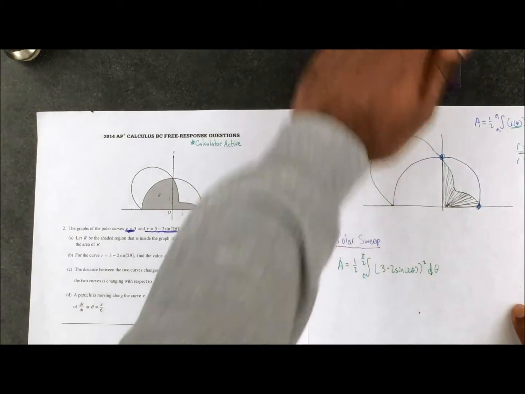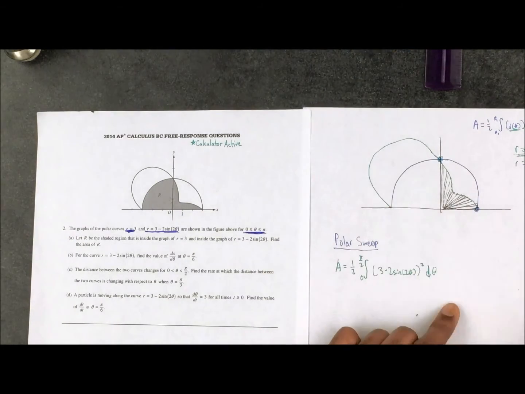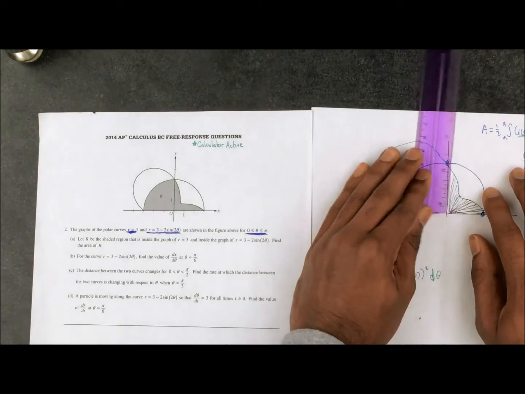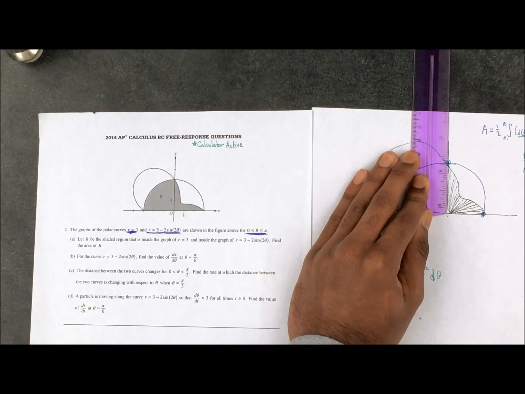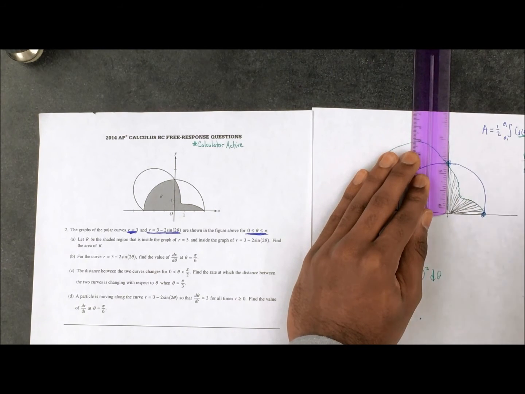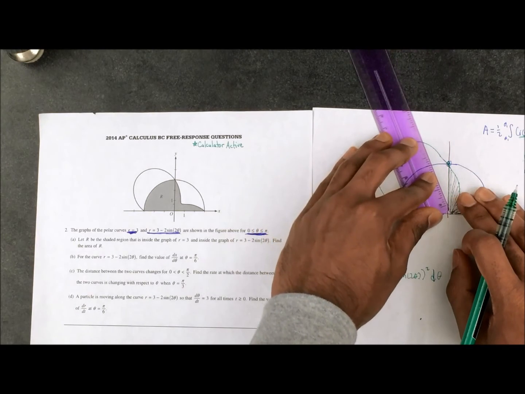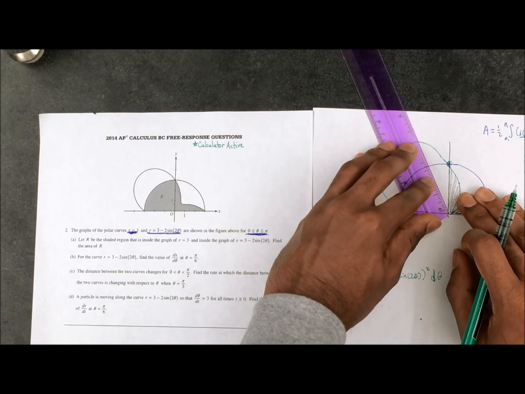So now we've got to go from pi over 2 to pi, right? So let's get my ruler back so I can use it as a ray, starting at pi over 2 here. Let's take a green pen instead here. And let's move to about 2 pi over 3 here.